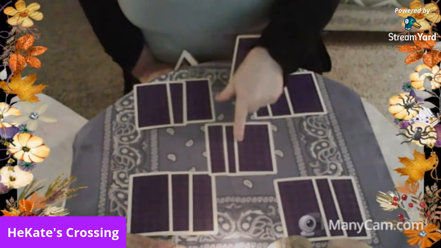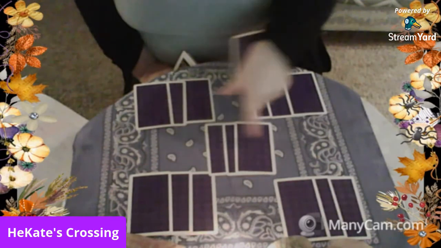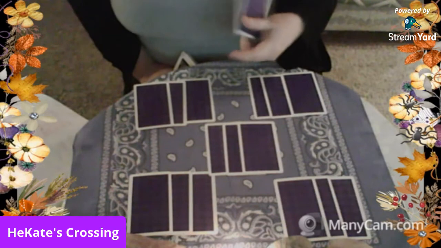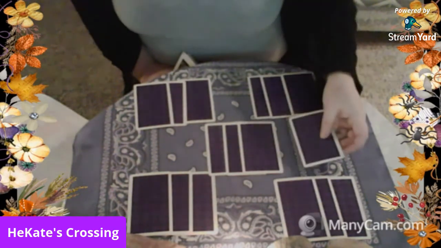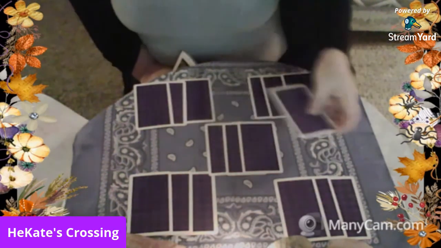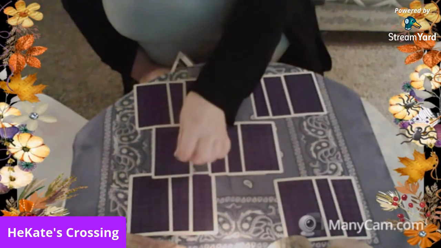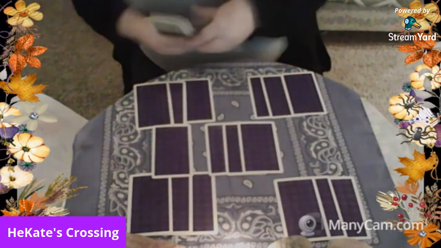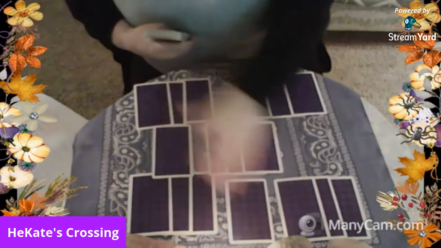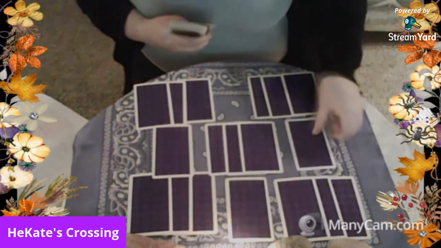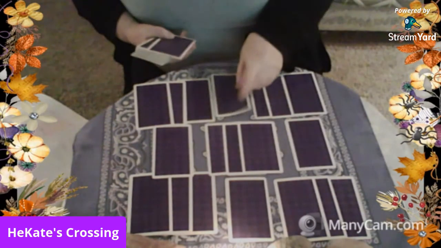Then you've got the spiritual aspect, the physical, emotional, intellect, adding into the heart.